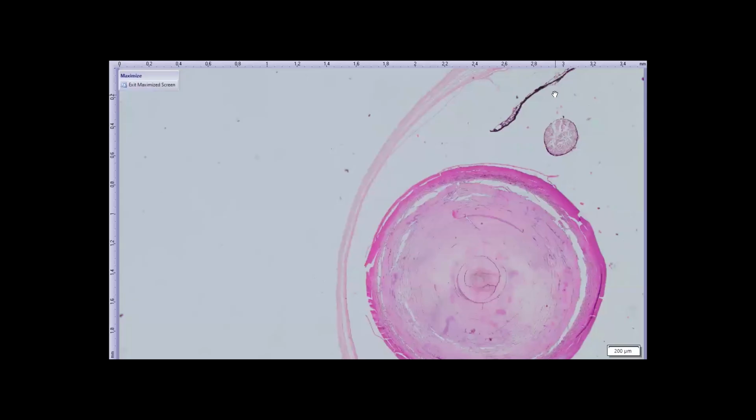But the reason why a fish has a flat cornea is because it cuts down on hydrodynamics when it's swimming through the water. There's less resistance if it has a flat cornea.